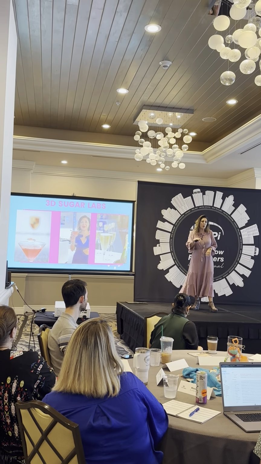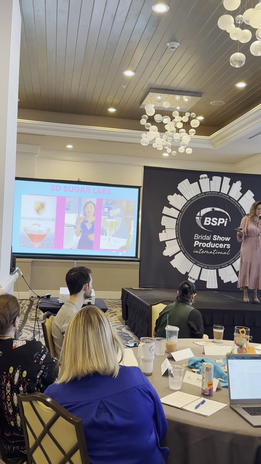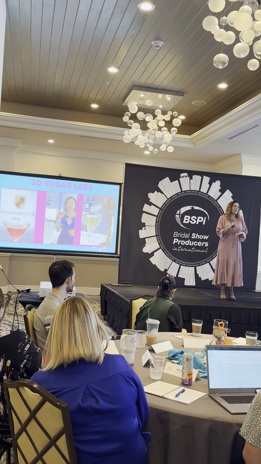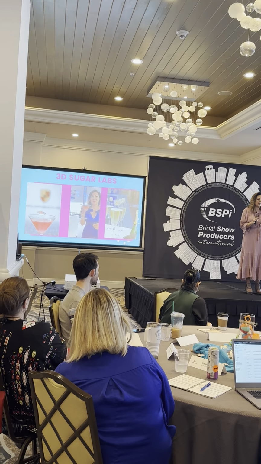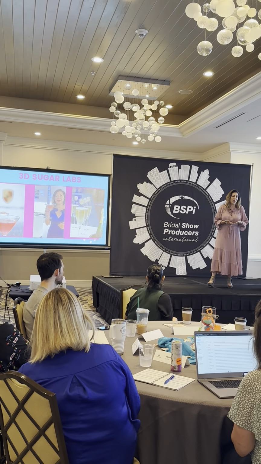These run about $4 a piece. They come presented beautifully in the way that they're shipped. The design fee is about $250, so it's not a lot of money to get a really lot of wow.